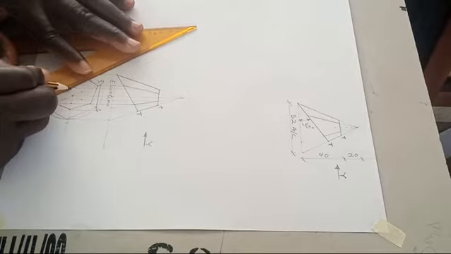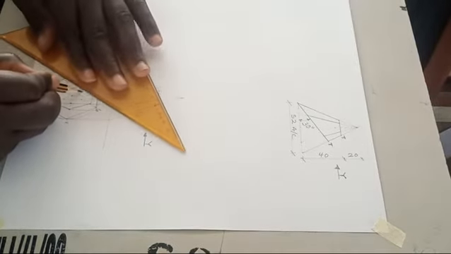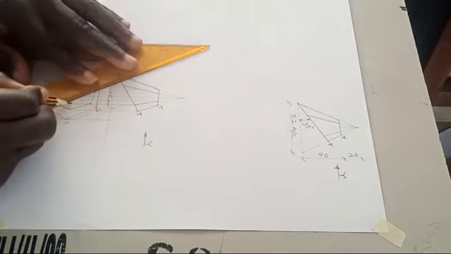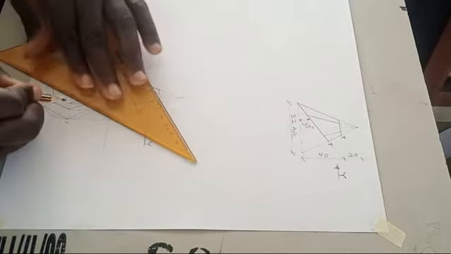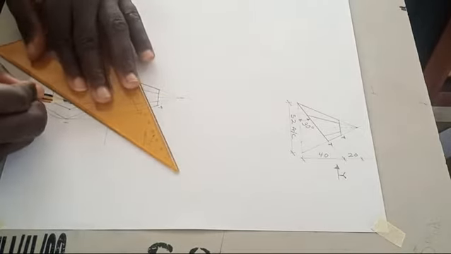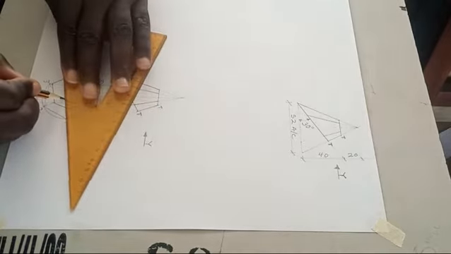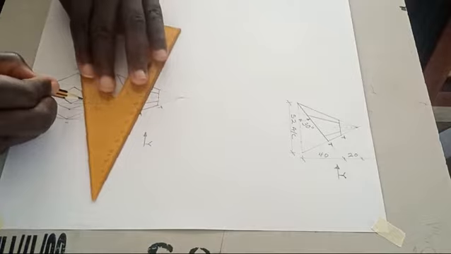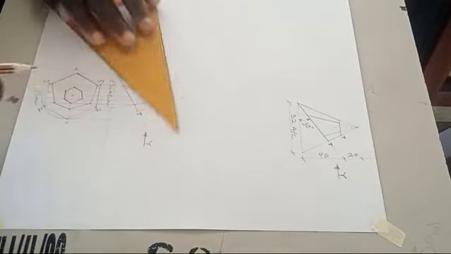The reason we are joining with a straight line is because it is a pyramid, and a pyramid has straight edges, unlike a cone that has a smooth, curved surface. So now that is the center.